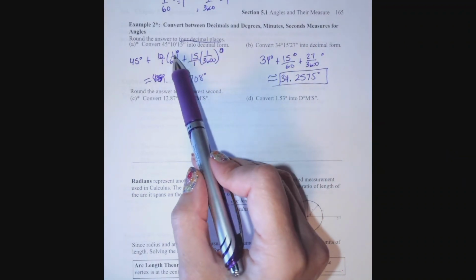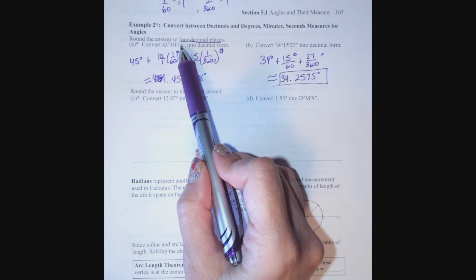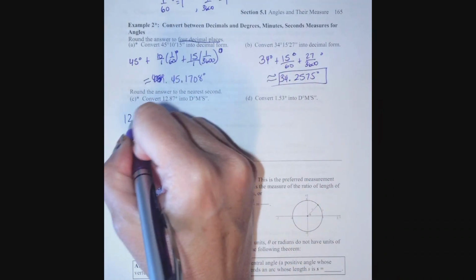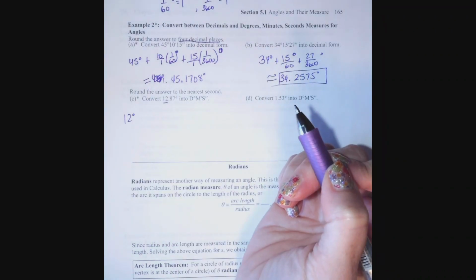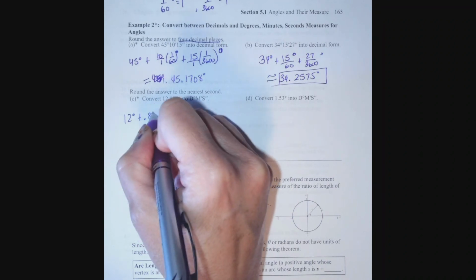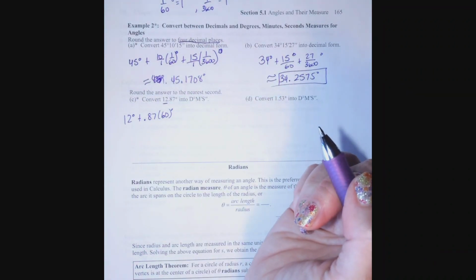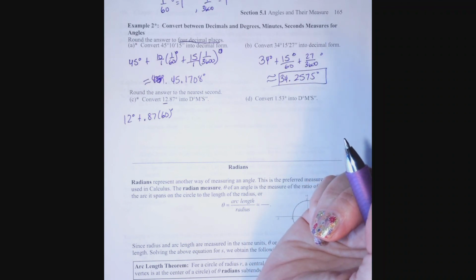Okay, for C and D, we're going back the other direction. We're starting with decimal degrees, and we need to change it into minutes and seconds. When I was changing from minutes and seconds to decimals, I'm dividing. When I'm going the other way, I'm going to multiply. So I've got 12 degrees. That's my full degree number right there. And then I've got that decimal 0.87, and I'm going to multiply that by 60 because that's going to get me from decimals to minutes.